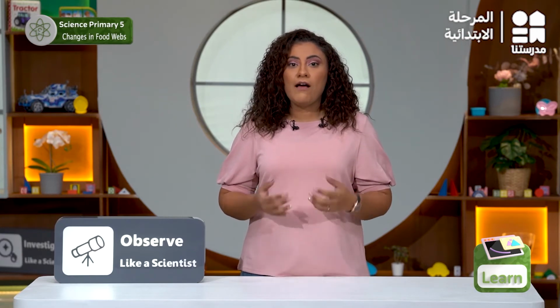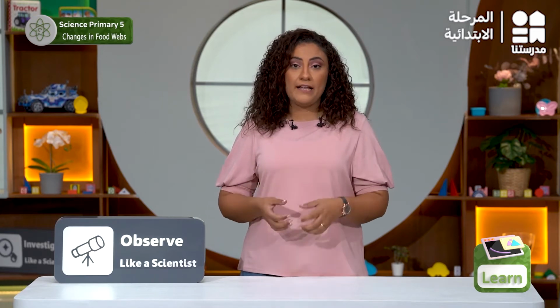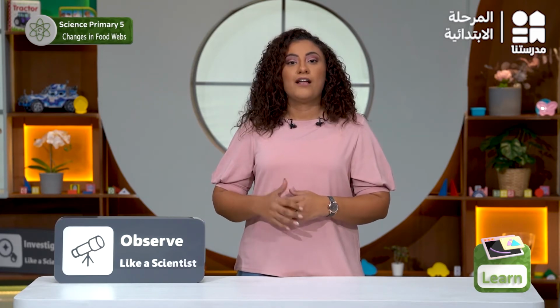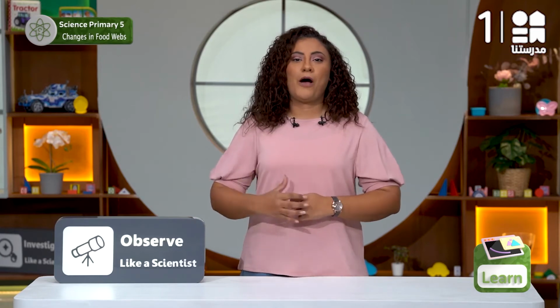إيه اللي هيحصل لو اختفى واحد من الكائنات في الشبكة الغذائية؟ Let's check this activity from our textbook.